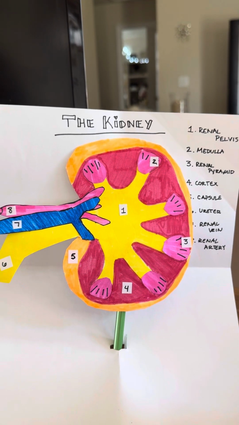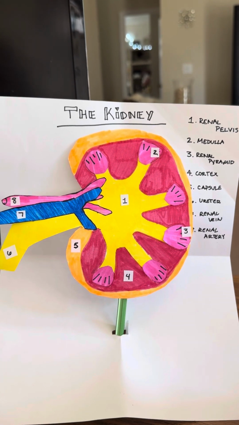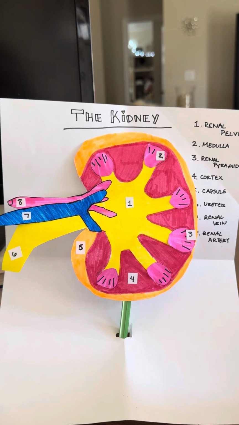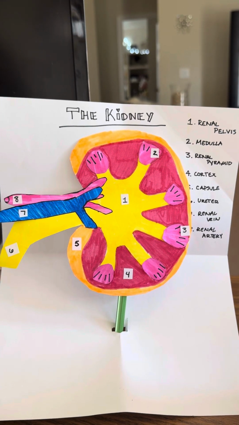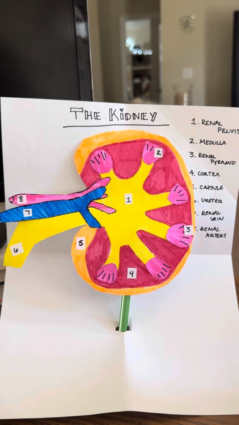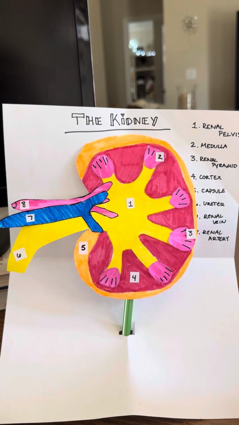A lot of times I would check the levels of creatinine in the urine for my patients to check how their blood pressure would be related to it. So that's just a little fun fact.